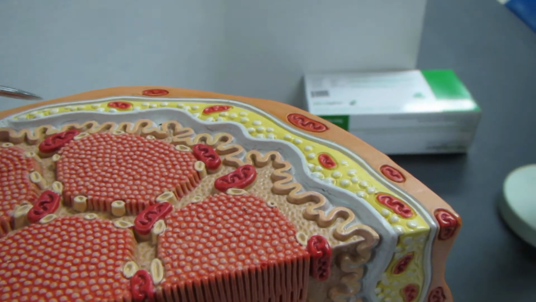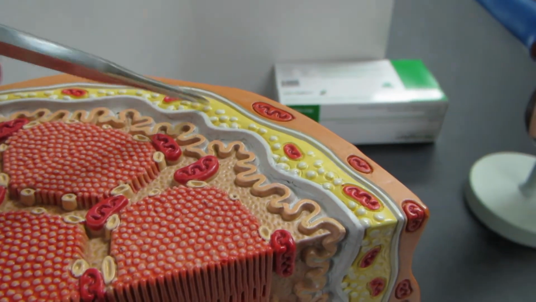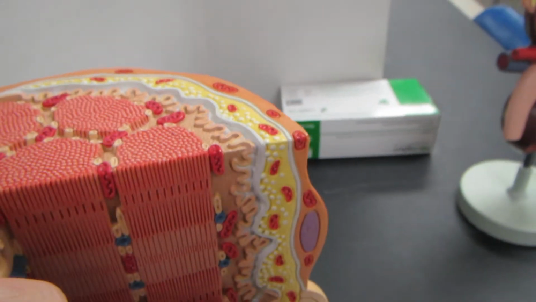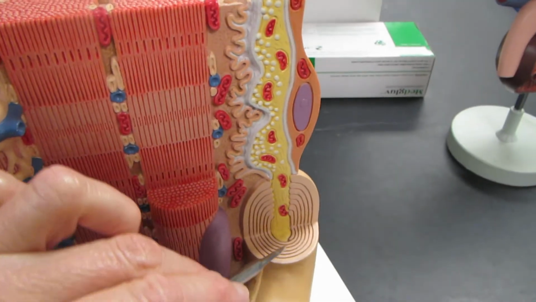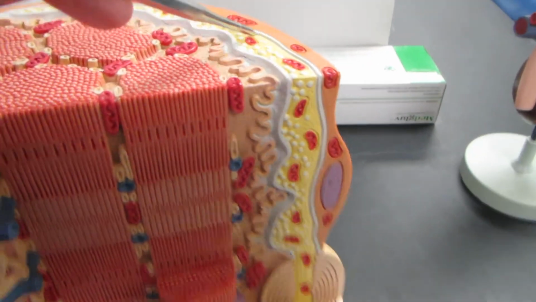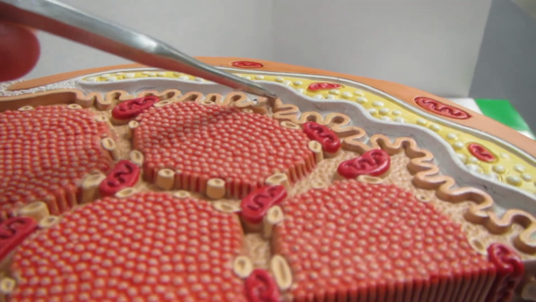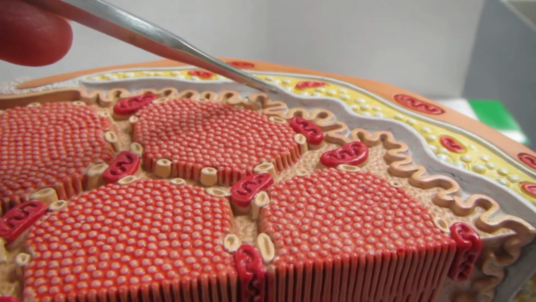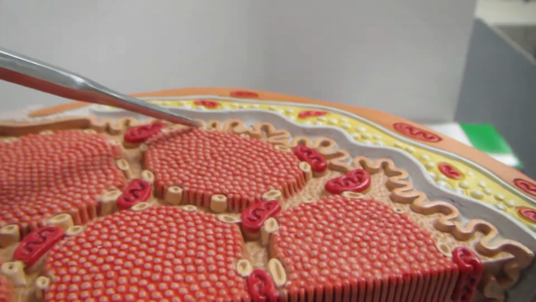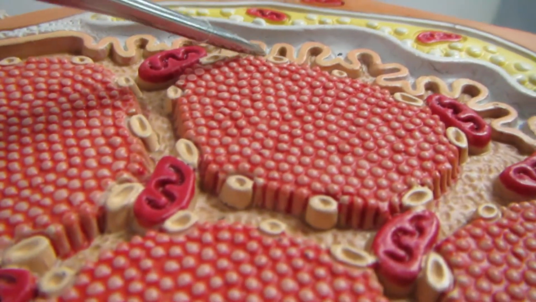Once again, here's our axonal terminal. This is the end point of the axon, where it's coming into contact with this muscle cell. It's going to release acetylcholine, which has to pass through this synaptic cleft, this space, to interact with the motor endplate.